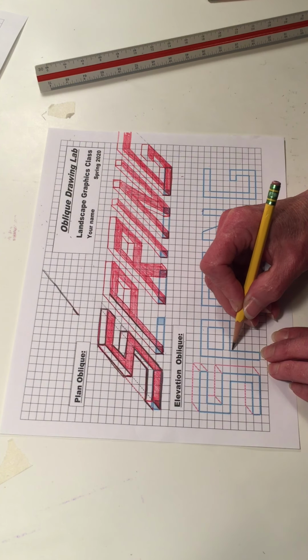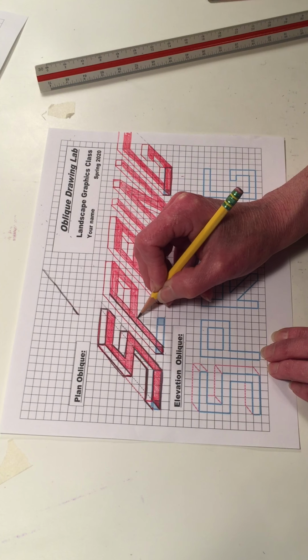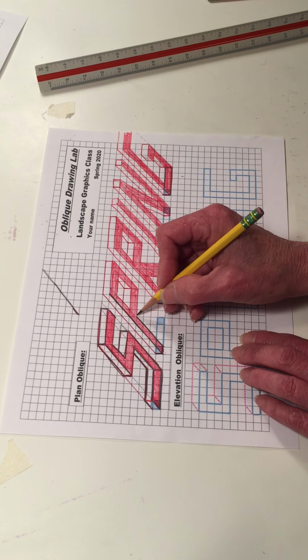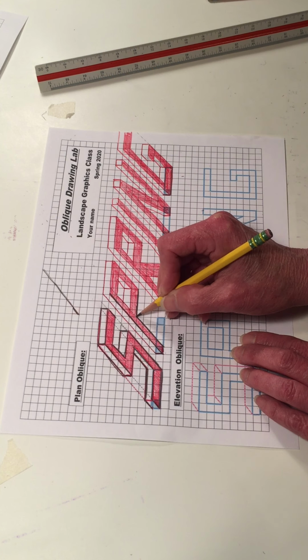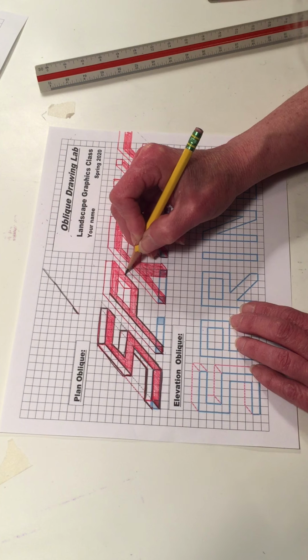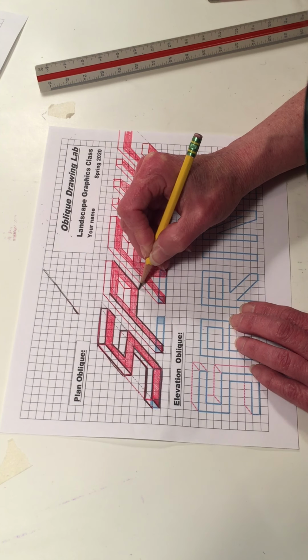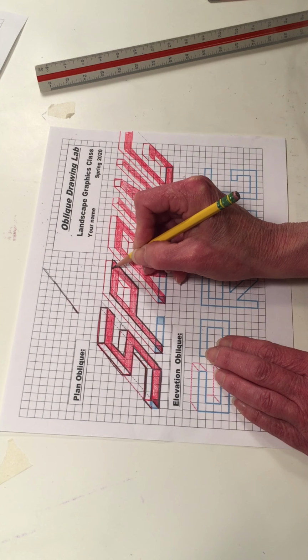And then you're going to use this side here to be able to do the inside. 1, 2, 3, 4. And then you can come across 1, 2, 3, 4. And then you go up 4. 1, 2, 3, 4. And then you're able to come across here the 5 that you need.